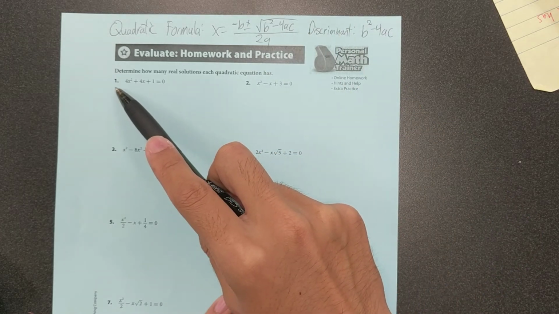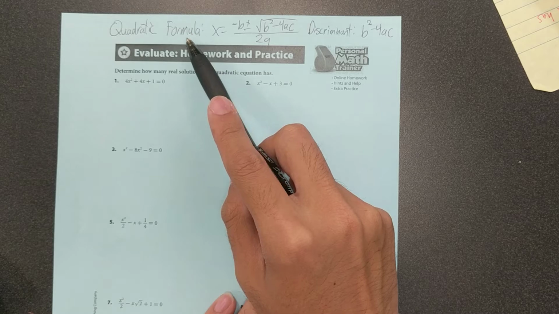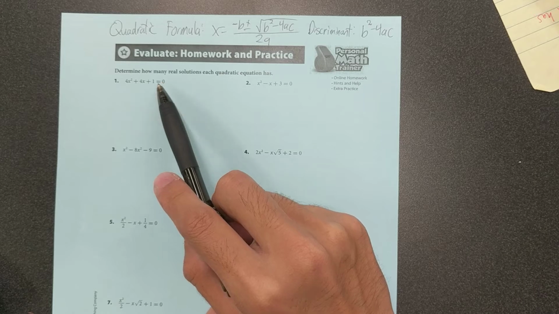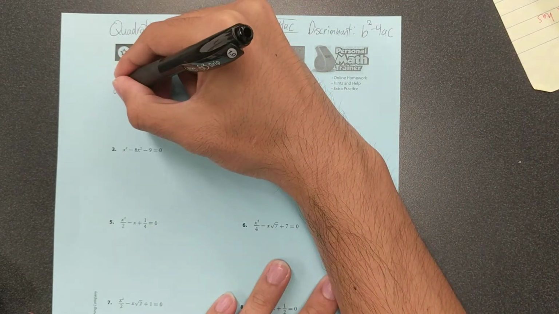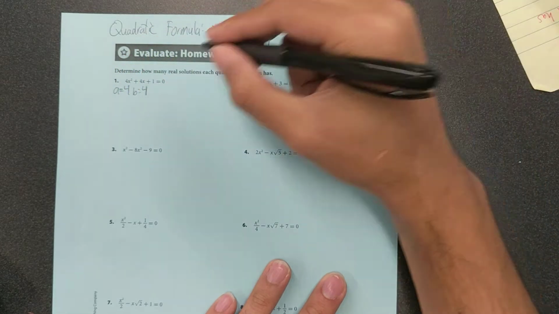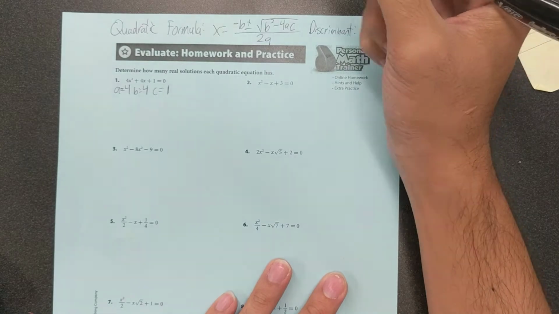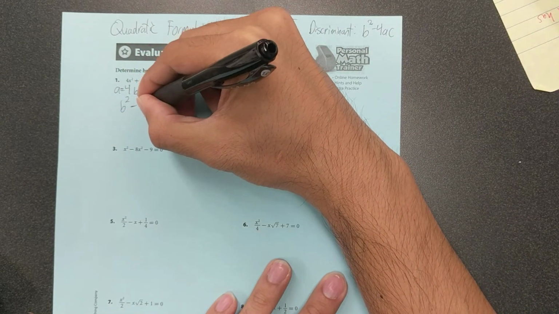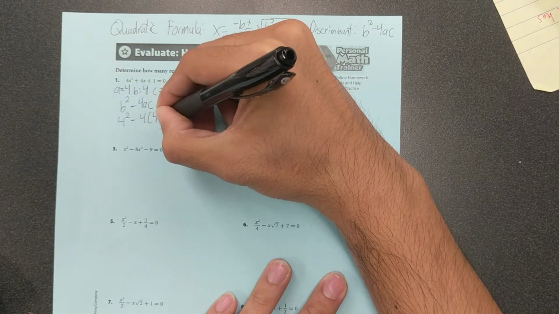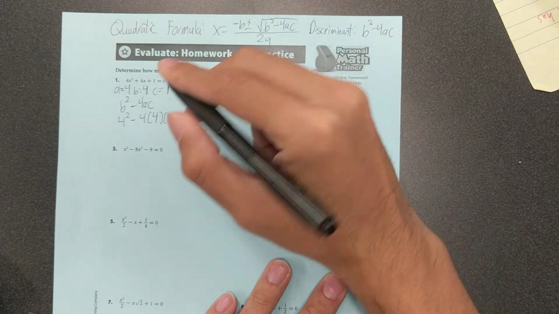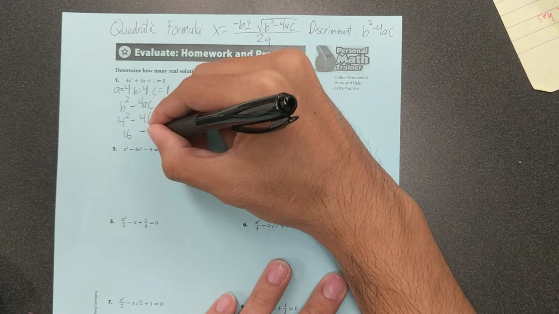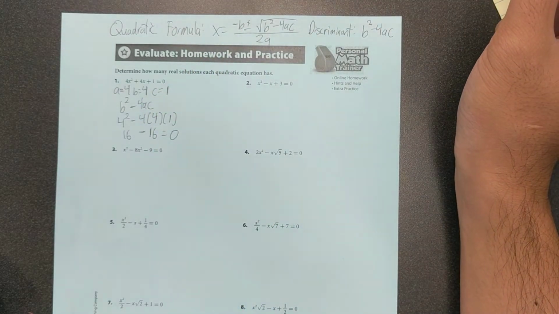So looking at problem 1, first of all, in order to use the quadratic formula or the discriminant, you need one side to equal 0. In this case, we've already got that. So we can identify the a value, which is the coefficient of the x squared, the b value, which is the coefficient of the x, and the c value, which is the constant. So applying that to the discriminant, b squared is 4 squared, minus 4 times a, which is 4, times c, which is 1. So 4 squared is 16, minus 4 times 4 is 16, times 1 is still 16. So for problem 1, the discriminant is 0.